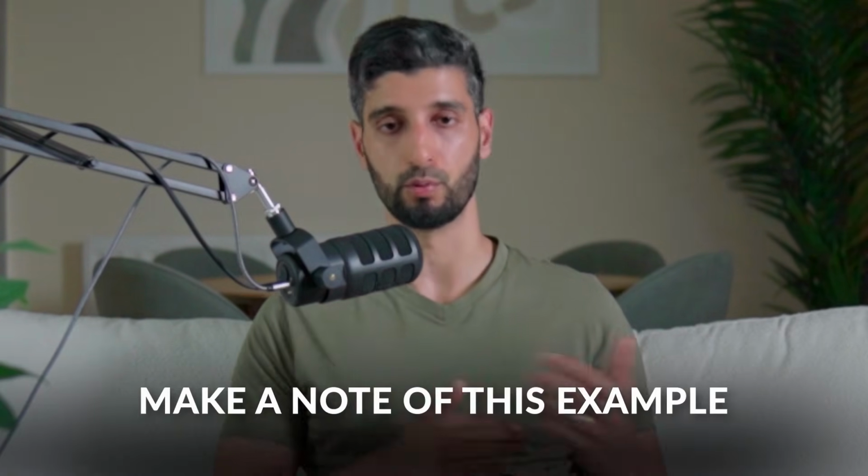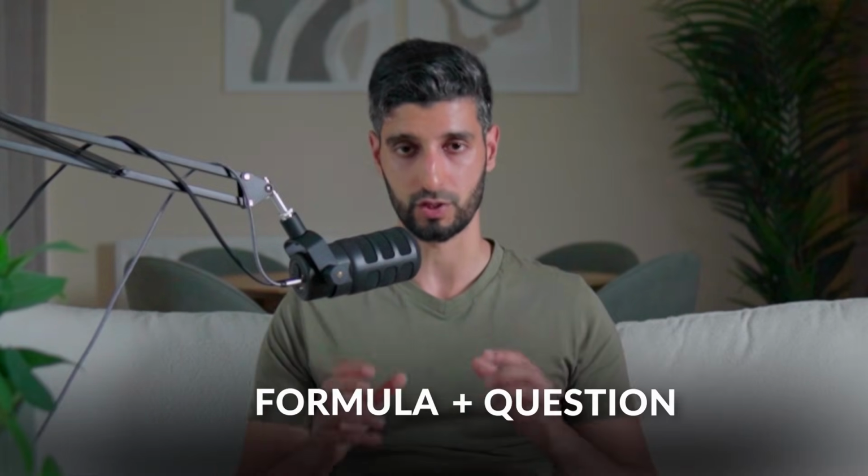And as I just said, if you're doing end of chapter questions and you think that this is quite a good example of how a formula is used, make a note of this example in your notes. Over time, you'll become much better at spotting the right formula and question combination.